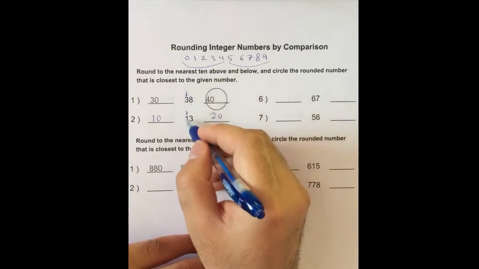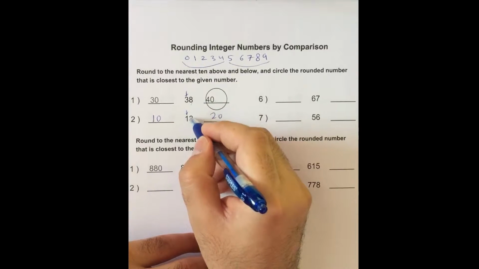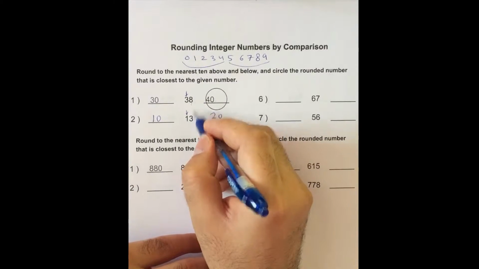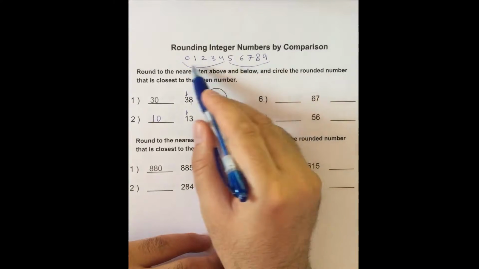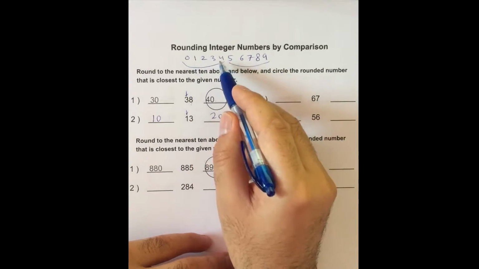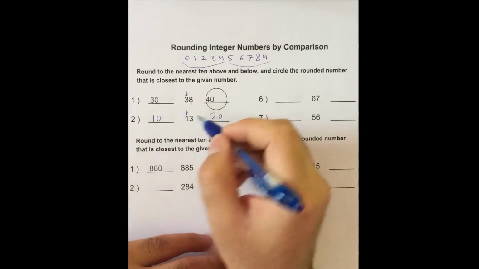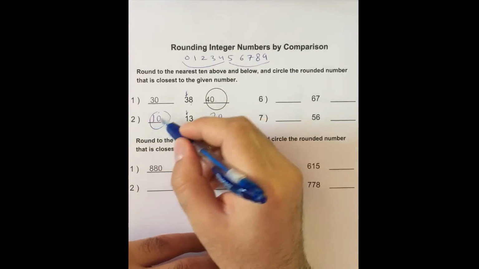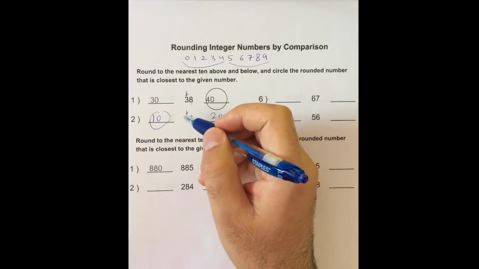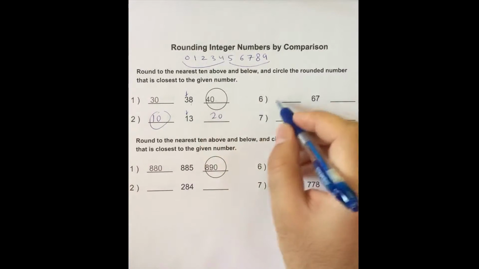So when it says to the nearest 10, you look at this number. You're rounding this number, but you look at this one. Does 3 belong to this part or this part? 3 is between 0 and 4. When it's between 0 and 4, you change this to 0 and you leave 1 as it is. So 13 is closest to 10. Basically, rounding means finding the closest number.